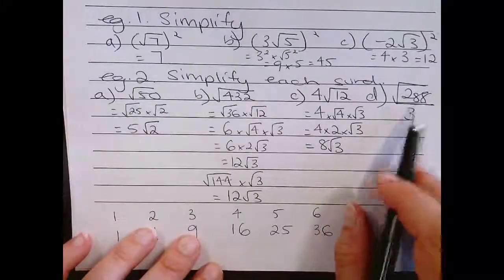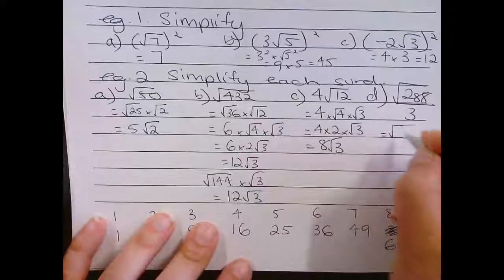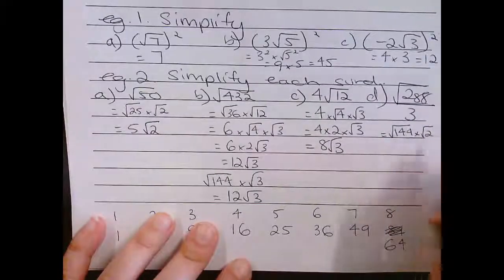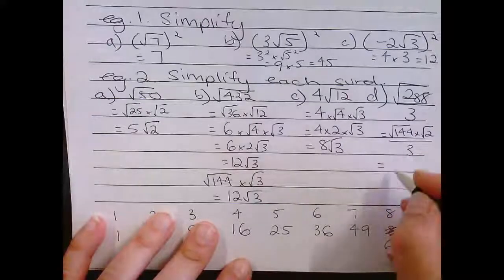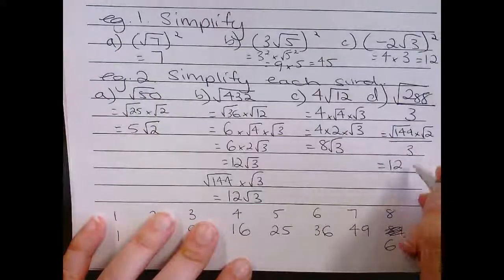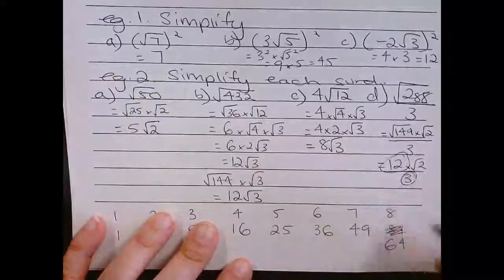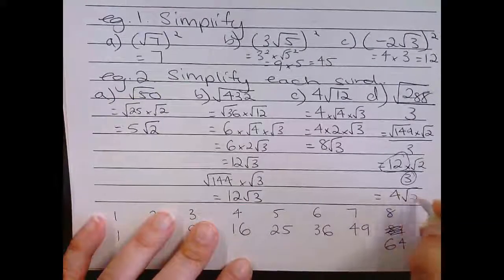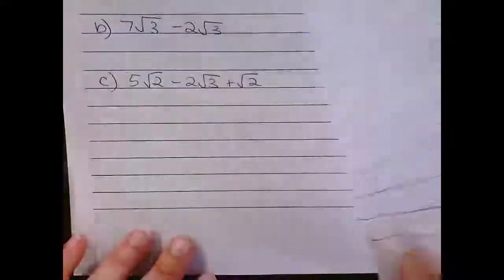288, I know 144 definitely goes into that this time. 144 times 2 over 3. 144 square root is 12 times root 2 over 3, but 12 and 3 simplifies to 4. So the answer there would be 4 root 2. Okay, and then that's it for that one.